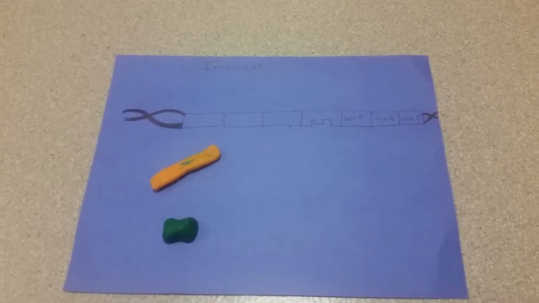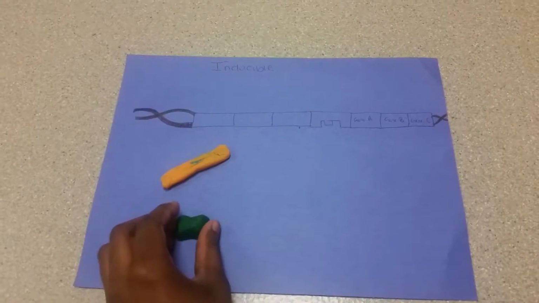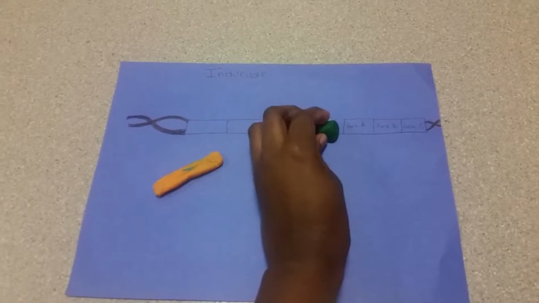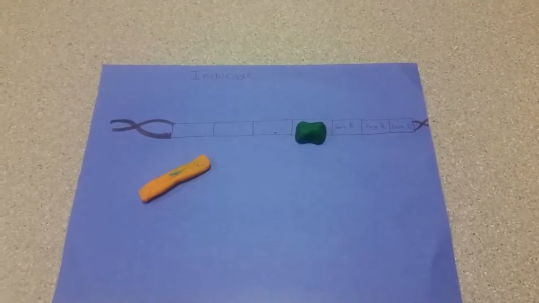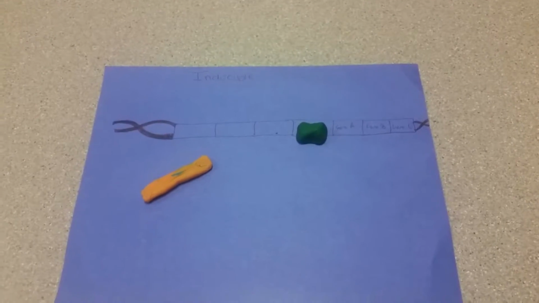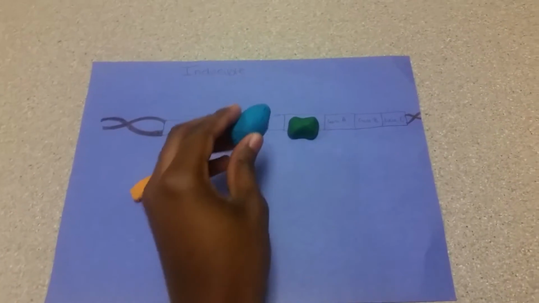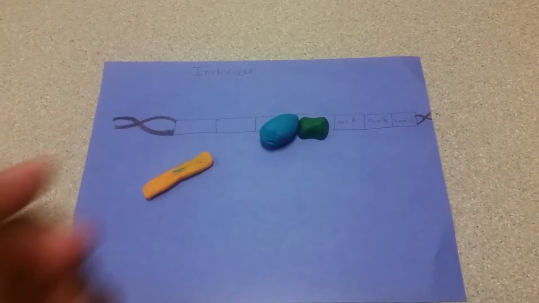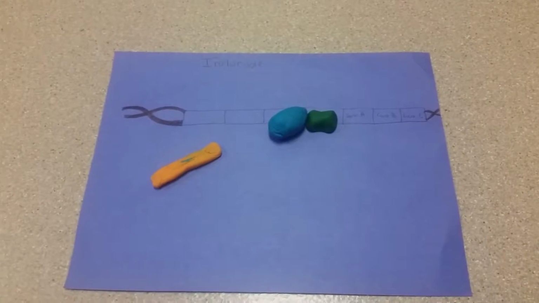But unlike the repressible operon, this repressor protein is always activated when lactose is not present in the cell, and this prevents transcription and furthermore translation from occurring because the RNA polymerase cannot bind to the promoter.